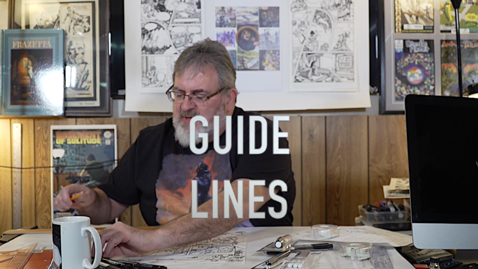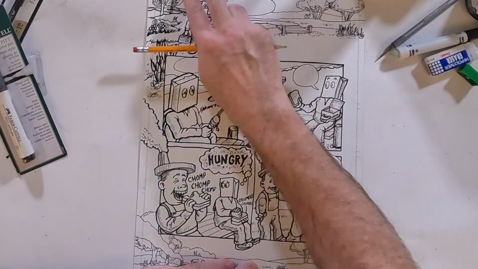And first thing you want to do, and I know you guys don't like to hear this, but the first thing you want to do when you're making your lettering is make guidelines. Yes, you need to make some guidelines. So now I'm going to go up to, let's see here, this panel right here, because that's the only one that I know for sure what I want him to say.